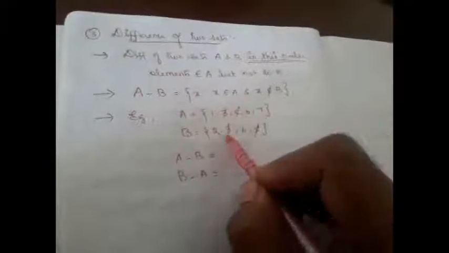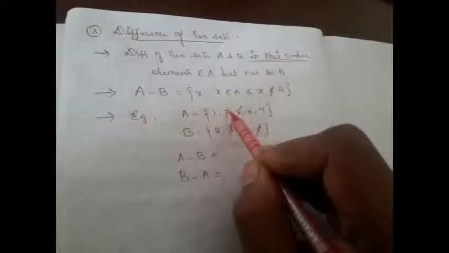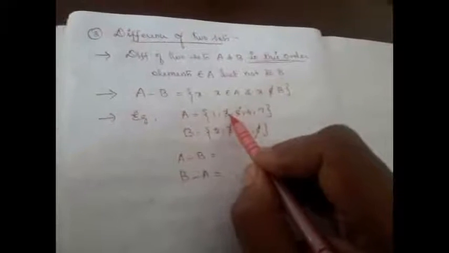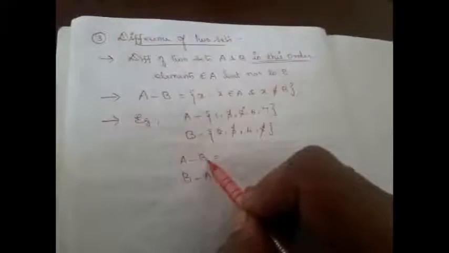Both the sets have the element 3 and both have the element 5. And 1, 6, 7 are not there in set B, and 2 and 4 are not there in set A. So first step, find the intersection of two sets. Now A minus B will be the remaining elements of set A: 1, 6, 7. That's what the definition says.